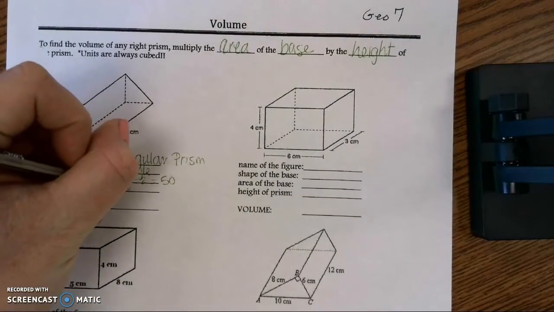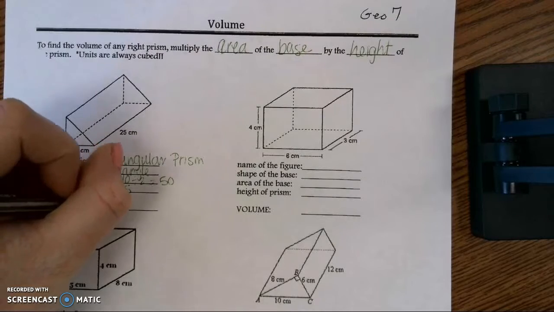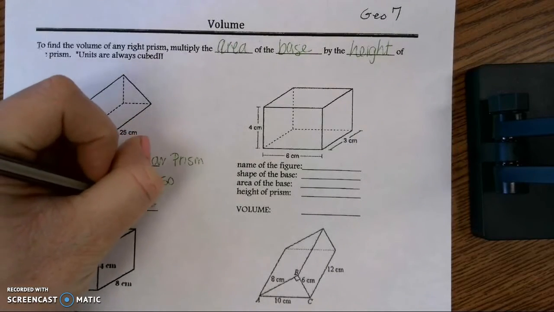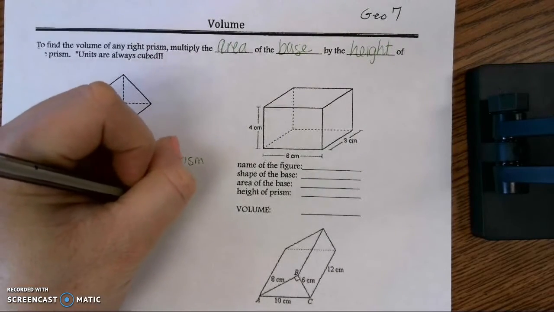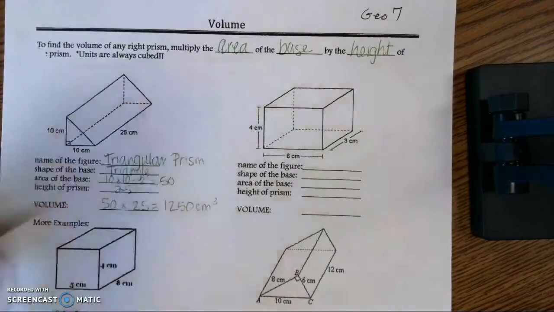The height of the prism is the distance between those two bases, so that's going to be 25. To put it all together and calculate the volume, I'm going to take 50 and multiply by 25, and I get 1,250, and my units would be centimeters cubed.